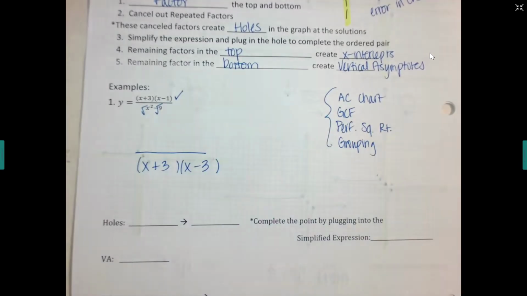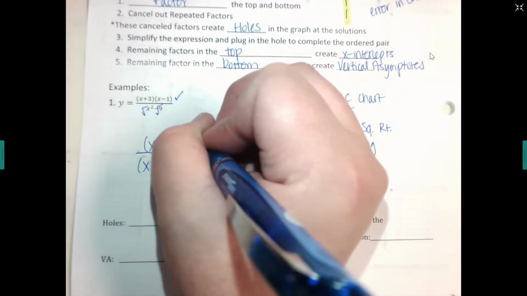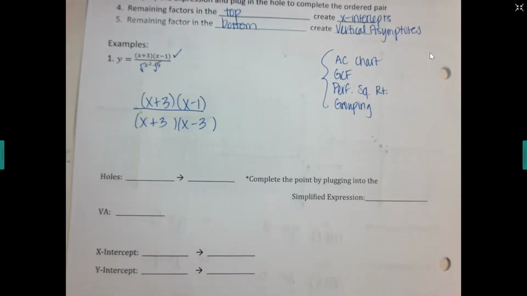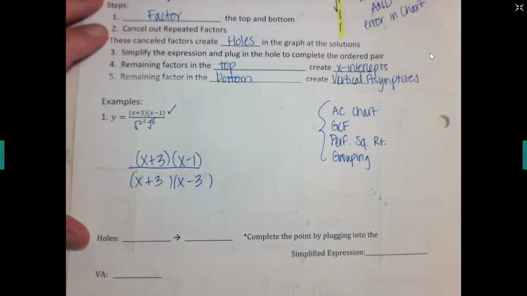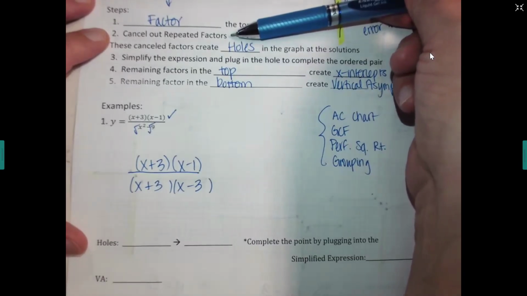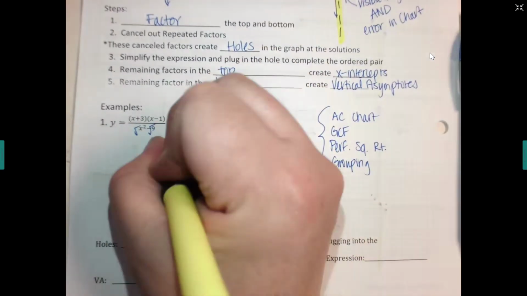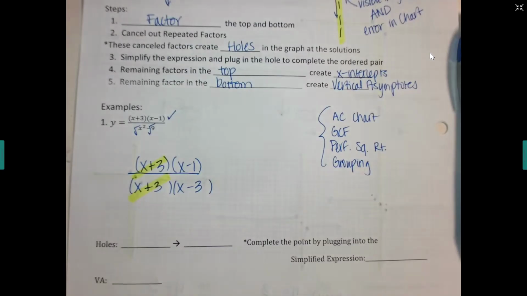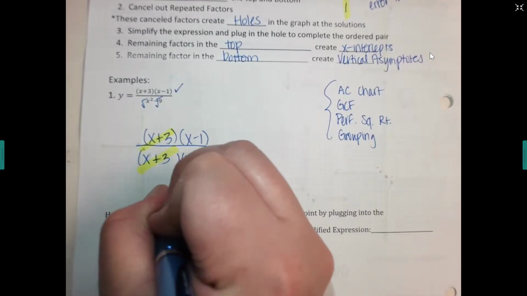All right, now for the top, remember, it was already done for me. So I had an x plus 3. I'm just copying this from what was there, and an x minus 1. Okay, now that it is factored, look at step 2. We're going to cancel out any repeats. So what factor is both present on the top and the bottom? The x plus 3. Cross it out. X plus 3 crosses out. That means that there is a hole in the graph at negative 3.